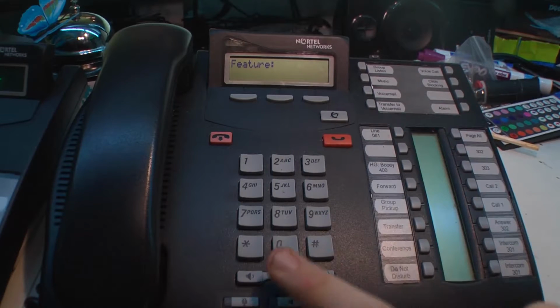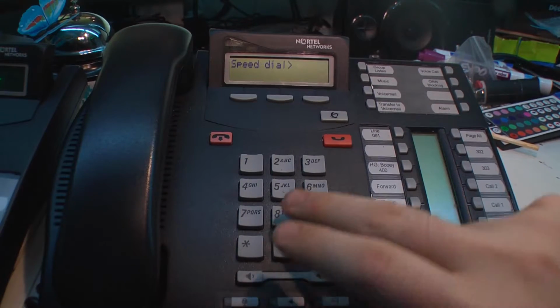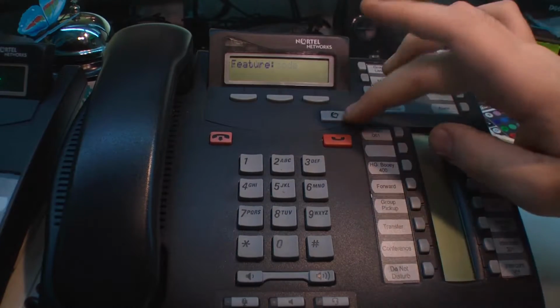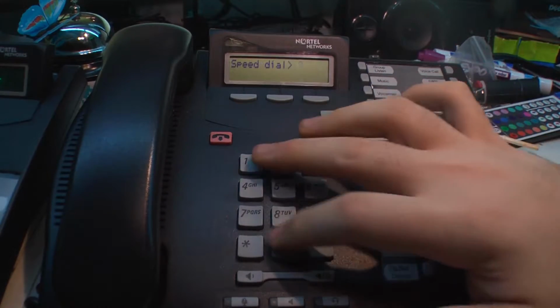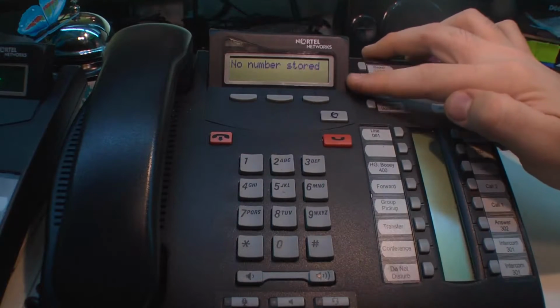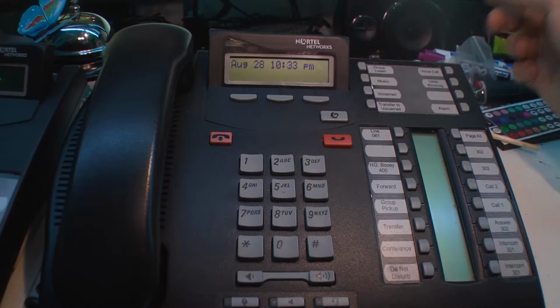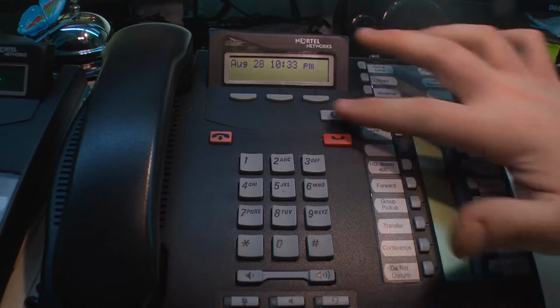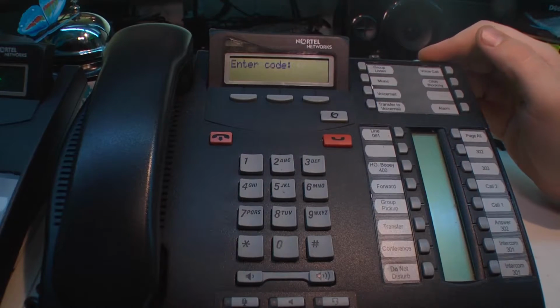The system speed dial is accessed the same way. If I do feature 0, I can put in a system code, so 0, 0. No one's programmed that. Actually, it might be 01. Yeah, 01 is what it starts at. And there's no number stored, because system speed dials have to be done on the back end by the administrator. So feature star 4 programs user speed dials.